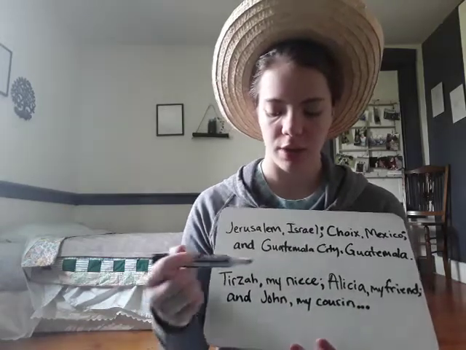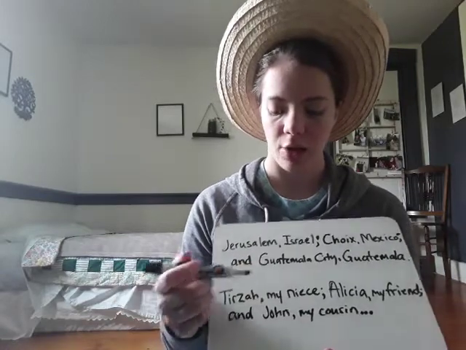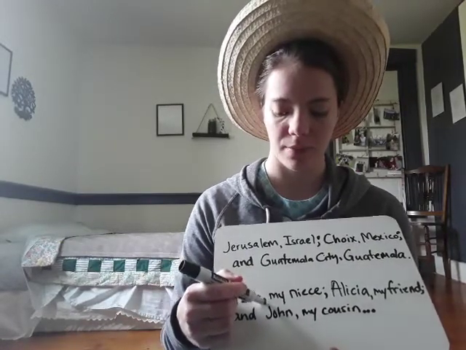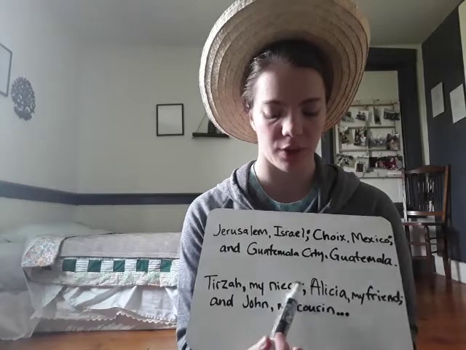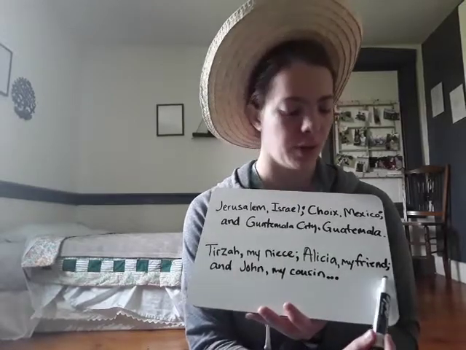Since my first item, Tirza, comma, my niece, already has a comma in it, I need a semicolon to separate it from the next item to make it clear that these are 2 different items. Alicia, my friend. This is one item, but since it already has a comma in it, I need a semicolon to separate it from the next item. And hopefully you're able to see this. And then John, my cousin, is the third item.